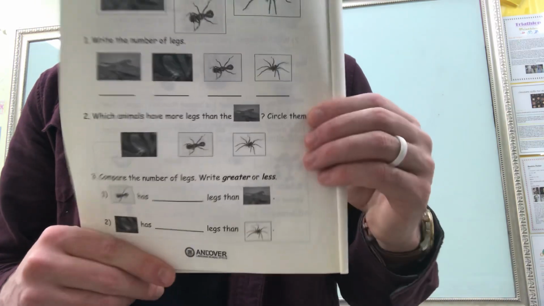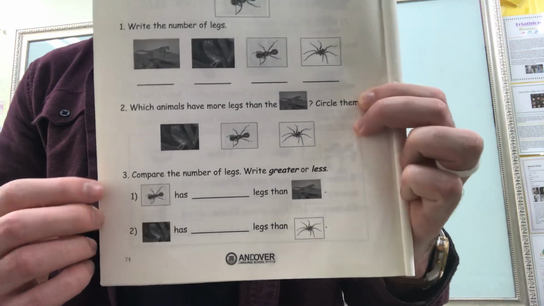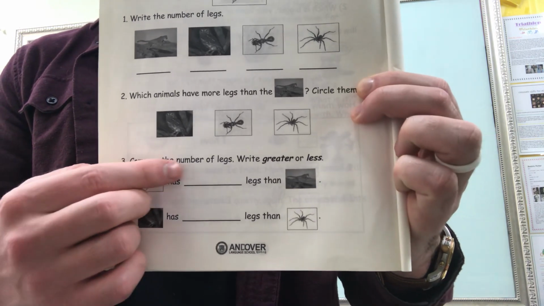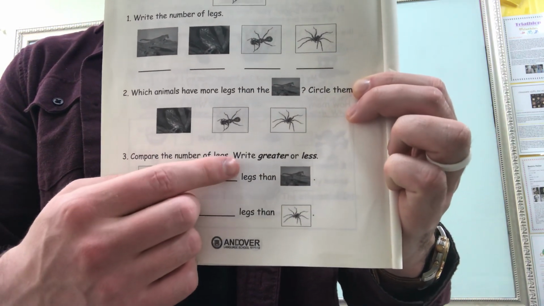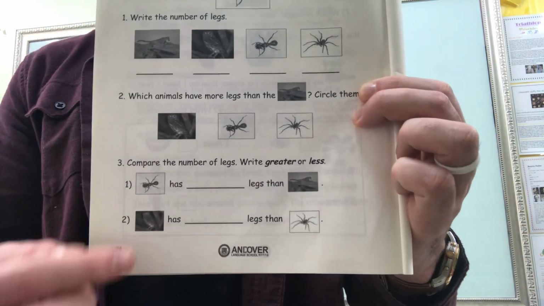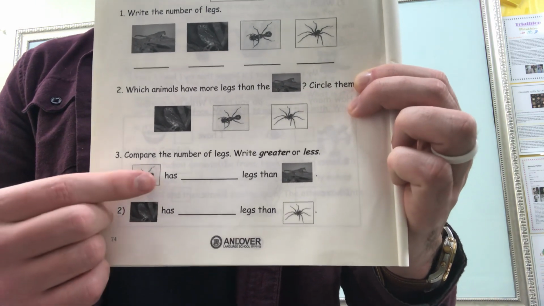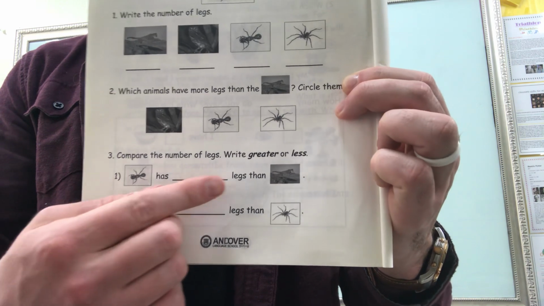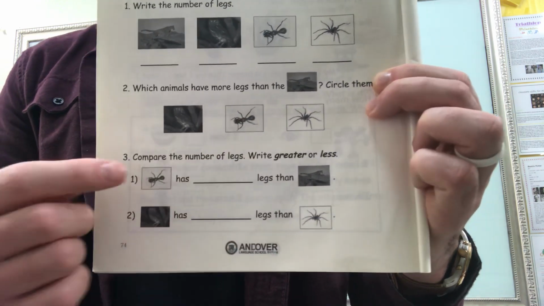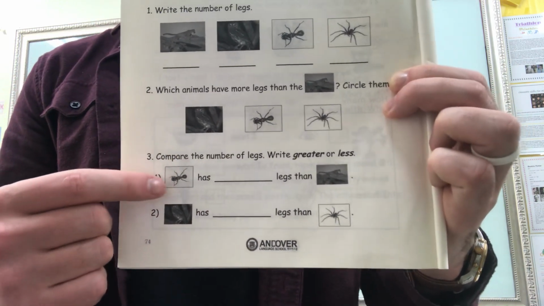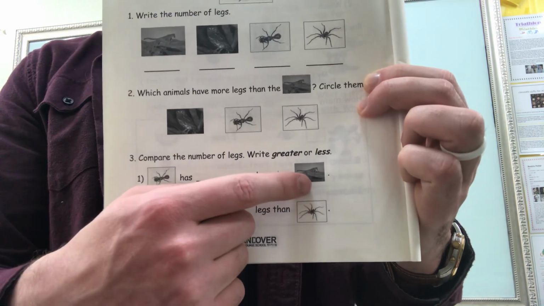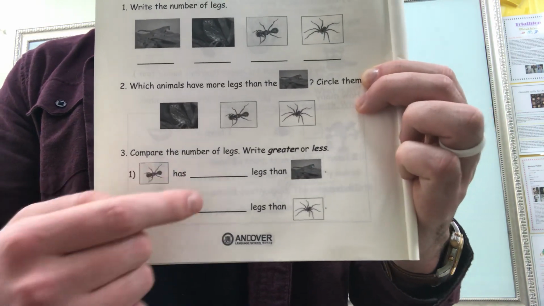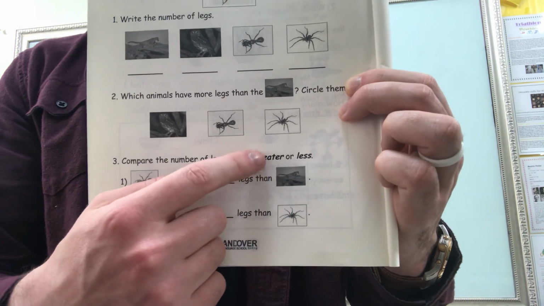All right, let's move on to question 3. Compare the number of legs. Write greater or less. The ant has greater legs than the puma, right? Because the ant has 5 legs, the puma has 4. So the ant has greater legs than the puma.